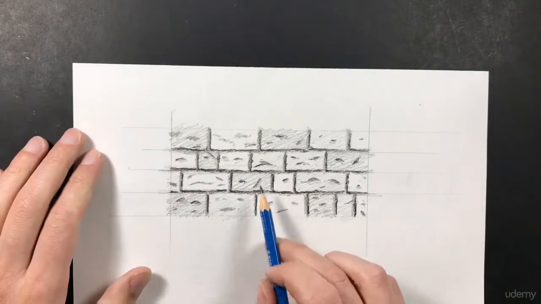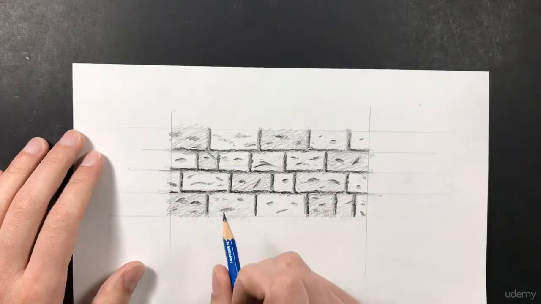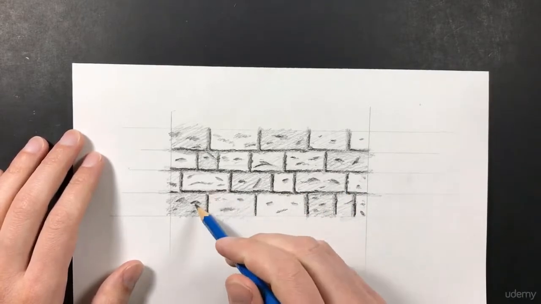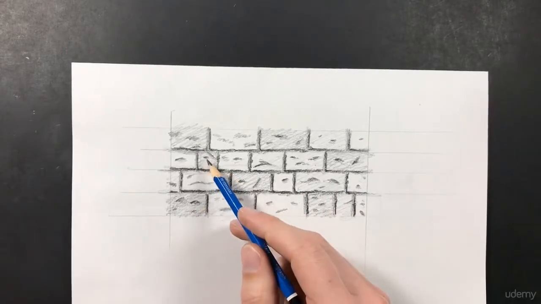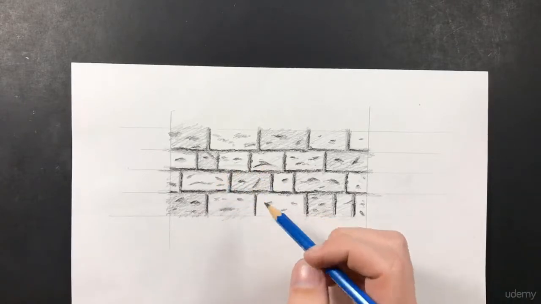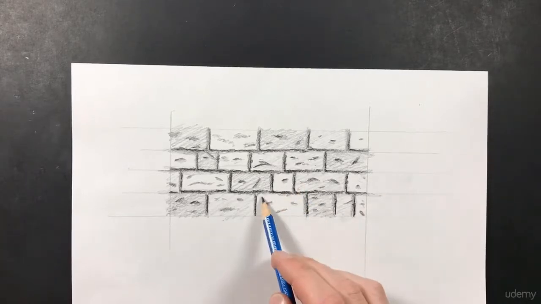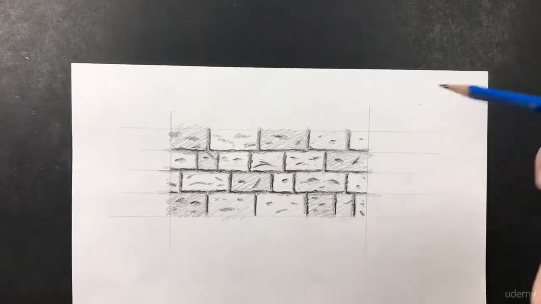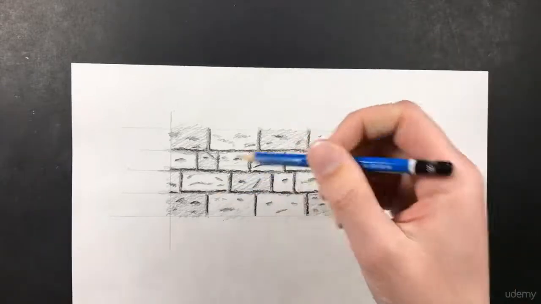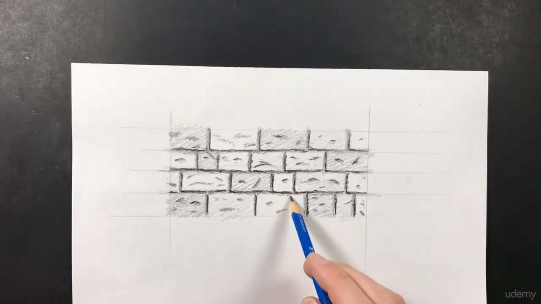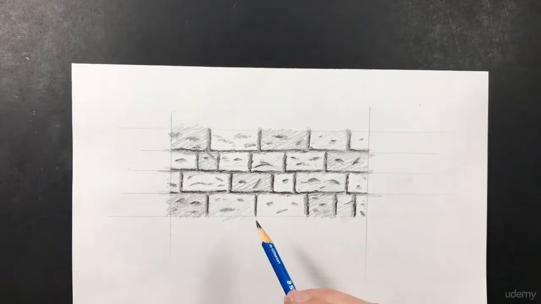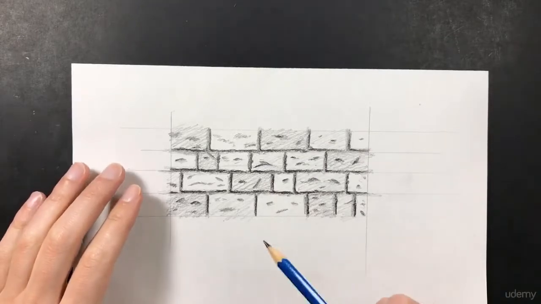Alright, great. So now we've finished all of that dark shadowing texture. The next thing we want to do is add in another layer of shadow onto each one of these bricks, but we want to leave out the space underneath each one for highlight. We also want to leave out the top edge on this brick for highlight, because since the light is coming from this angle, it's going to be getting hit with light on that side. So let's go ahead and do that. Let me show you what I mean before we get started.